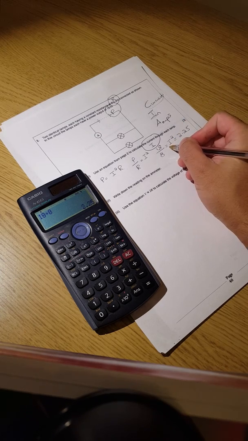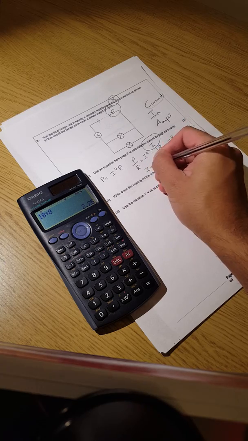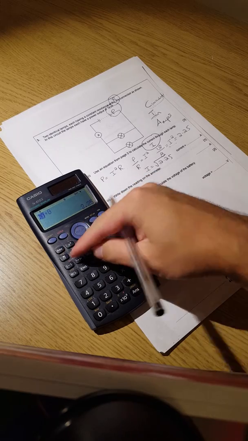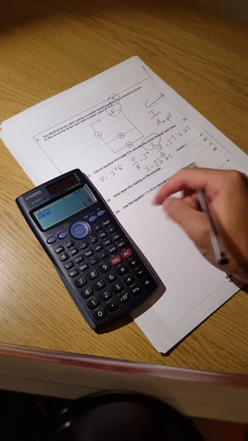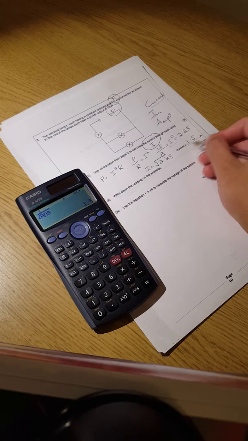This gives me I squared, not I. So I then need to square root 2.25, which gives me 1.5. My final answer is 1.5 amps.